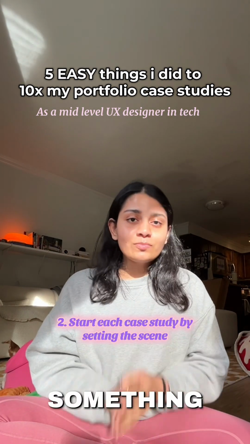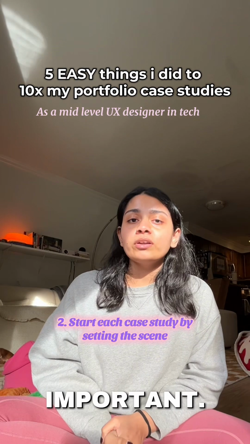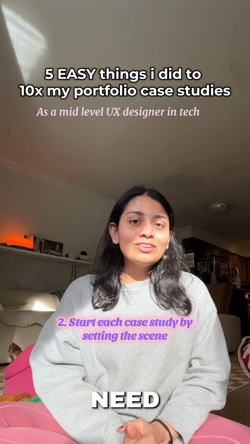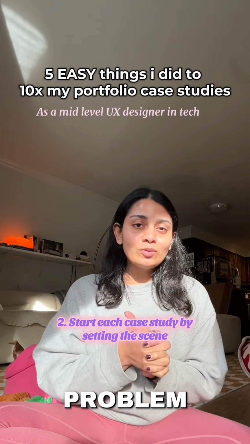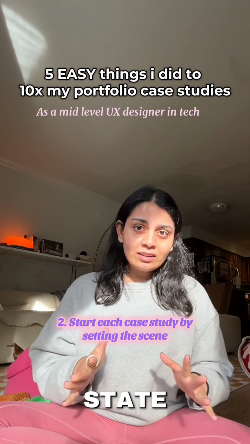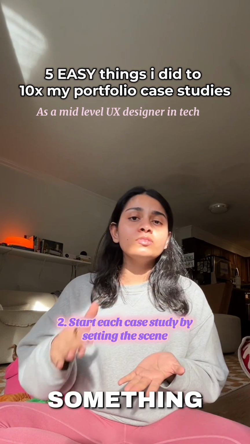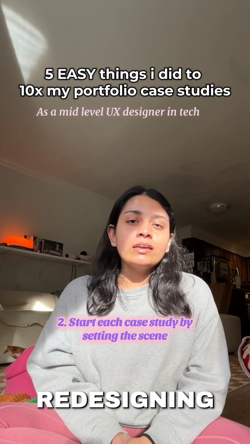Number 2, and this is something you hear very often, but is so important. You need to start off at the top by setting the scene. What I mean by this is you need to tell the reader what the problem you solved was, the current state that you were working with, whether that was a 0 to 1 situation, or you were working on top of something, or you were completely redesigning something.